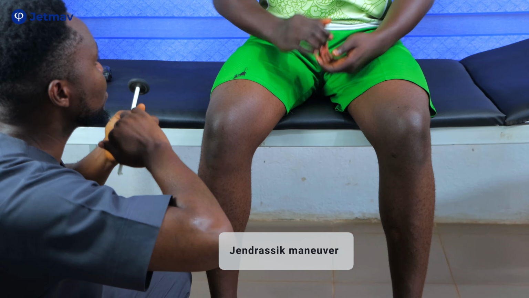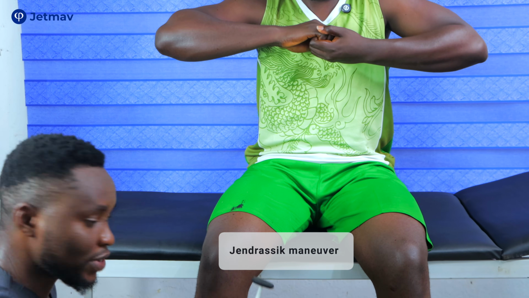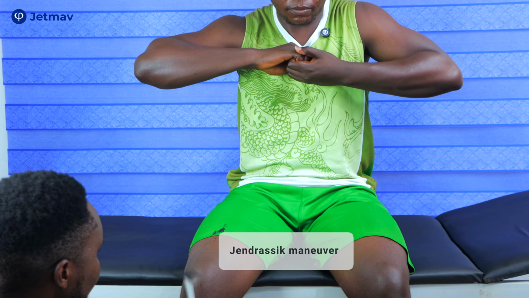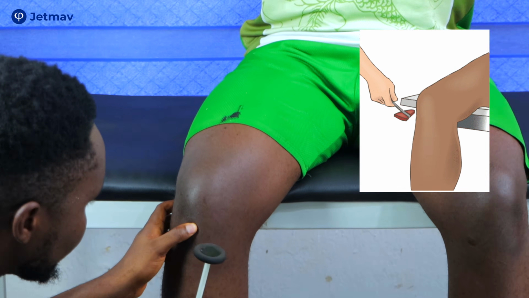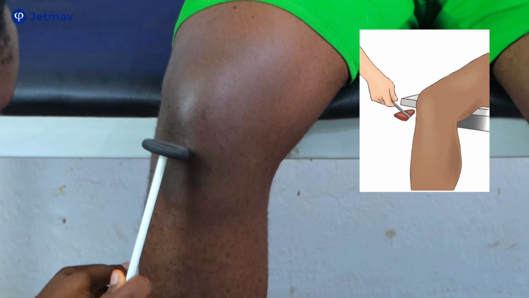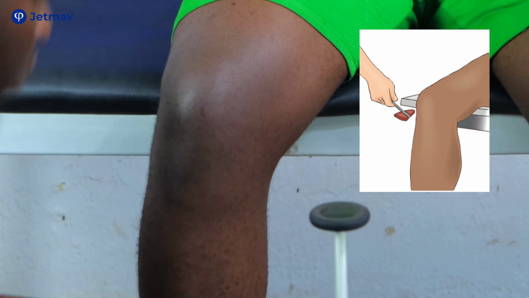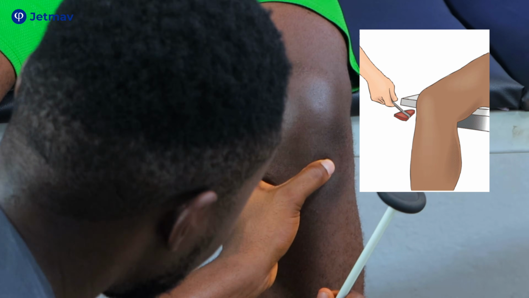Okay, so can you do this? Clench and pull apart. This is to distract the patient. Why? So that you can get the perfect reflex here. Okay, so pull your hand. Then you locate the tendon, you strike. Okay, good. You do that for the other knee. Locate.